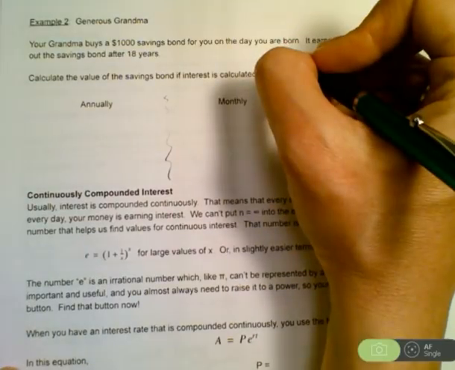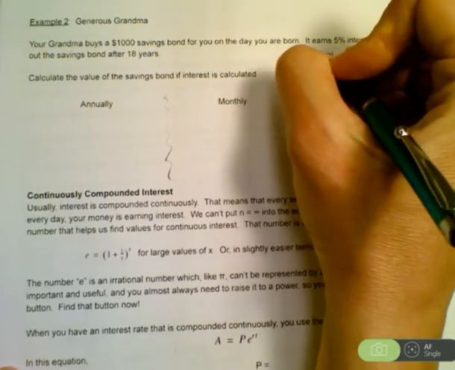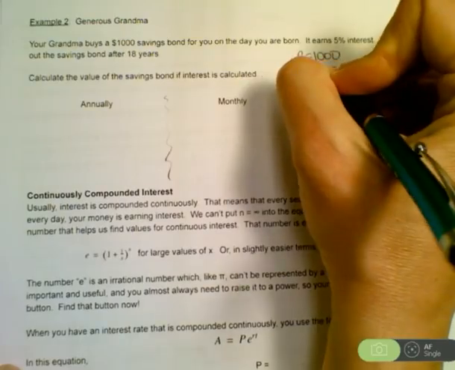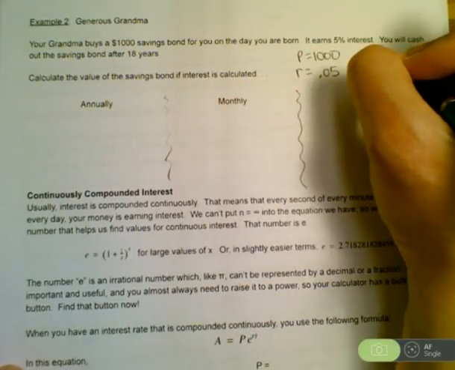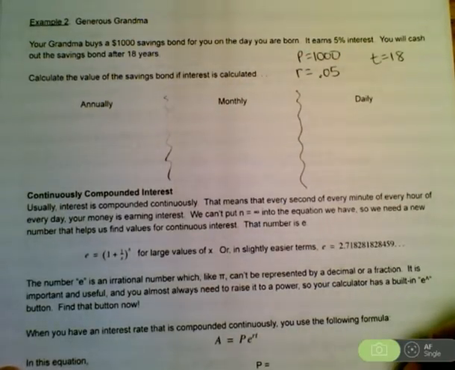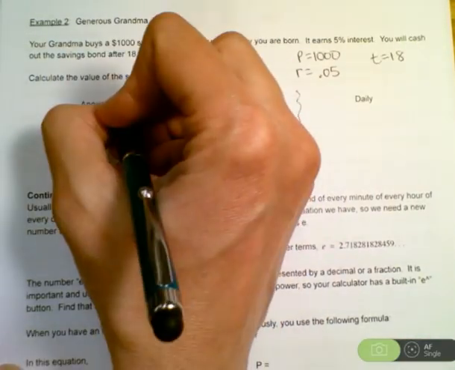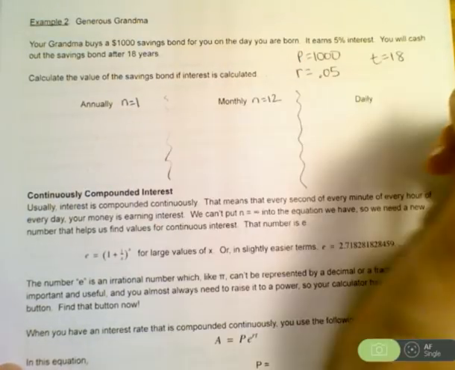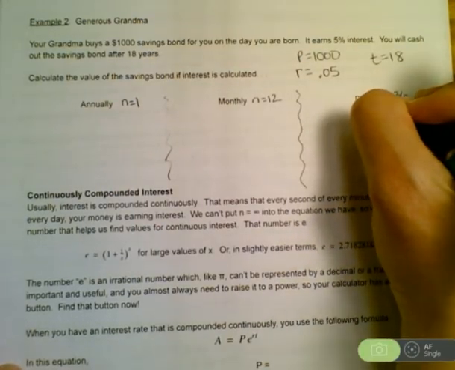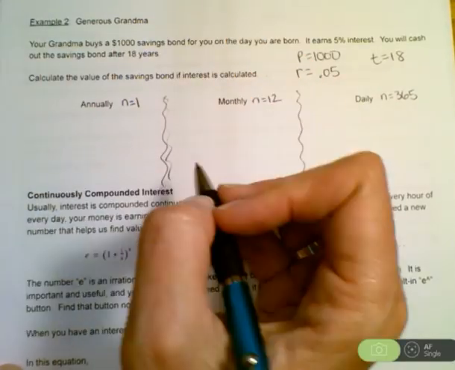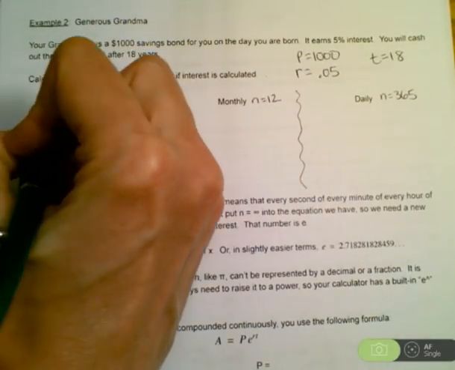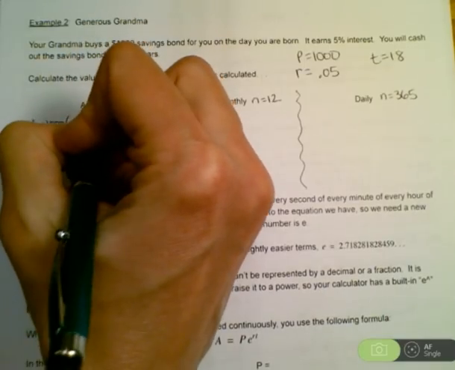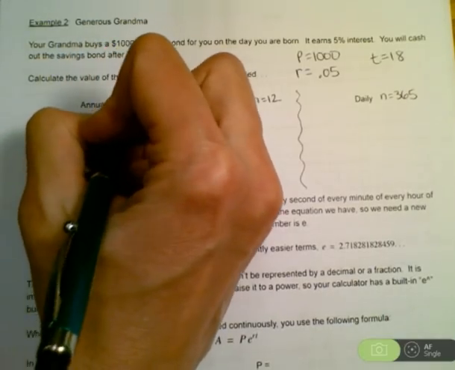So in all of these, our P is 1,000. I like to just keep track of those things. Our R is 0.05. Our T is 18 because we're leaving our money for 18 years. If it's calculated annually, N is 1. Monthly, N is 12. And daily, N is 365. So A equals 1,000 times (1 plus 0.05 over 1) to the 1 times 18.